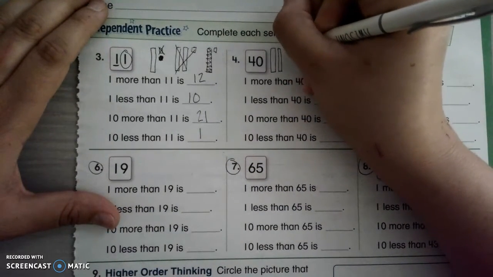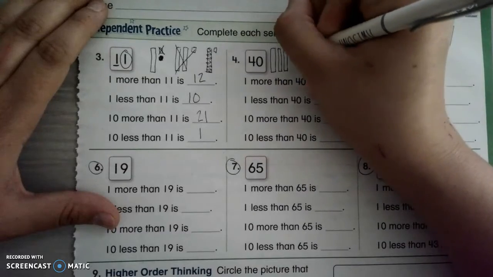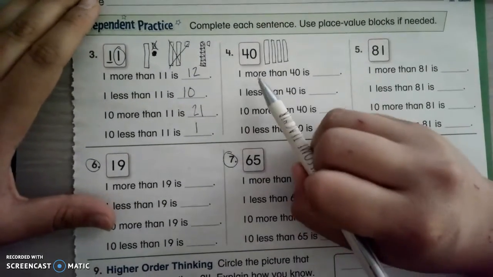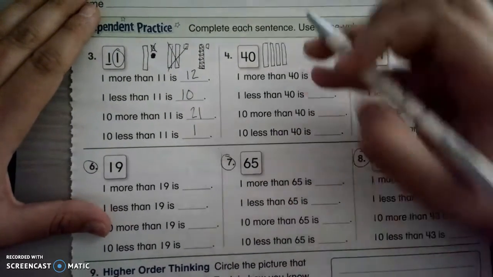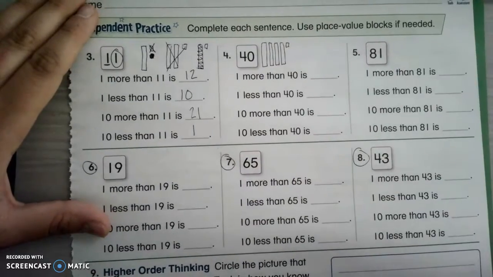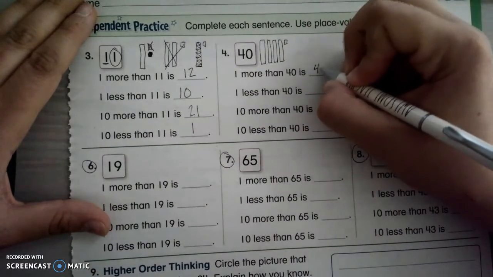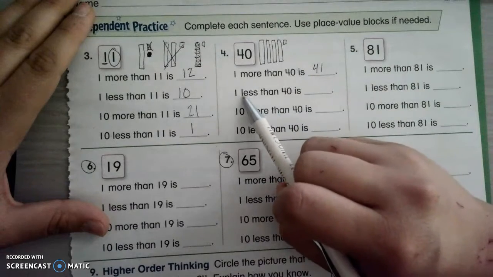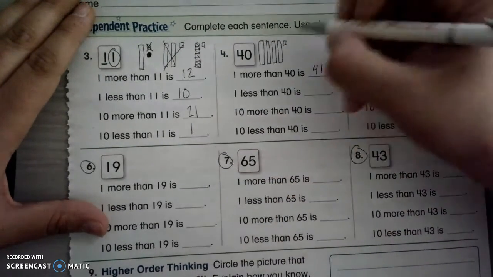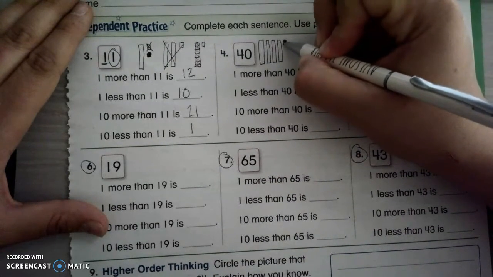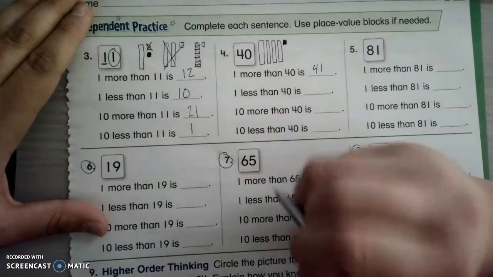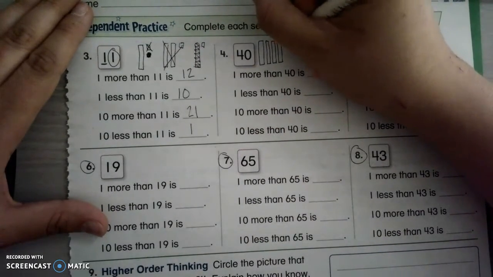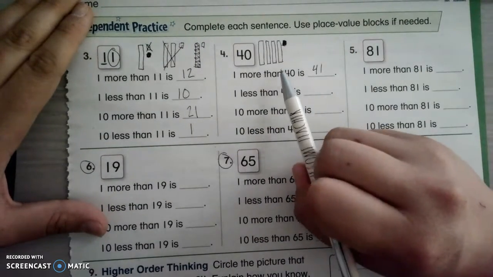1, 2, 3, 4. 1 more than 40 is, so I'm only going to add in 1, is 41. Okay, now it says 1 less than 40 is, so I'm going to take away that 1. I'm going to scribble it out. If you use a pencil, you can erase it. So 40, so 1 less than 40.